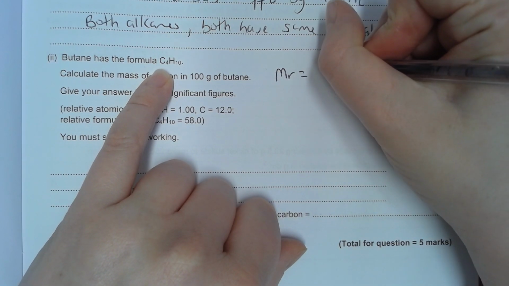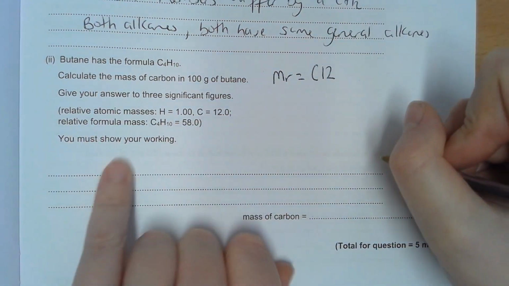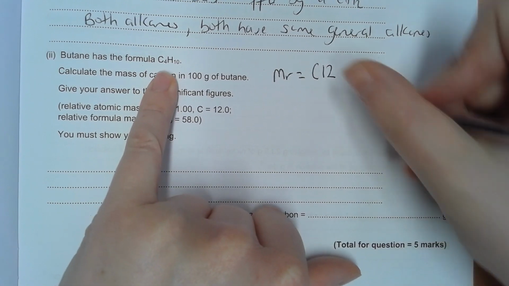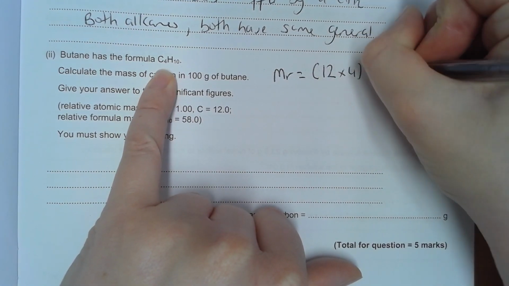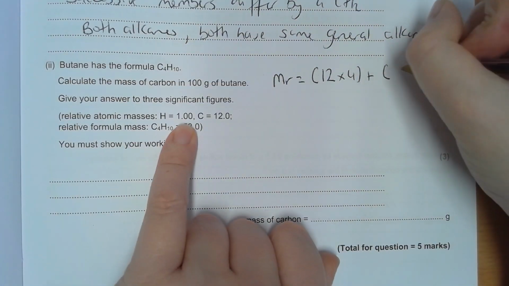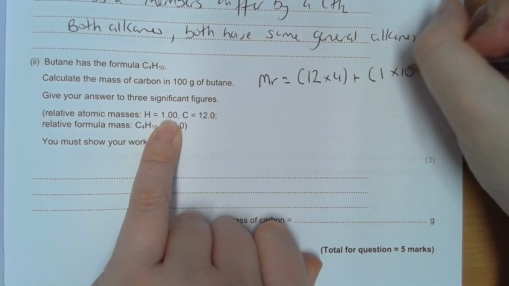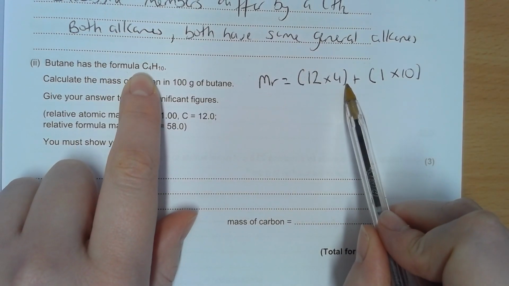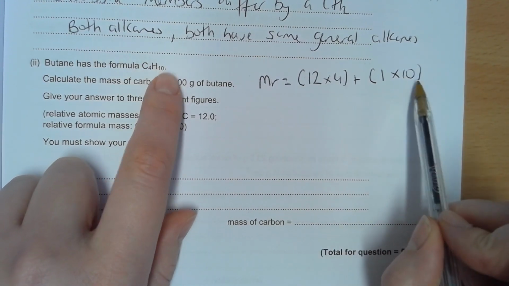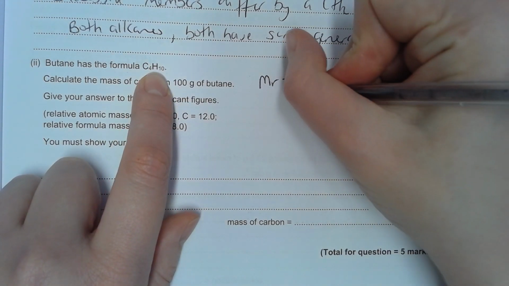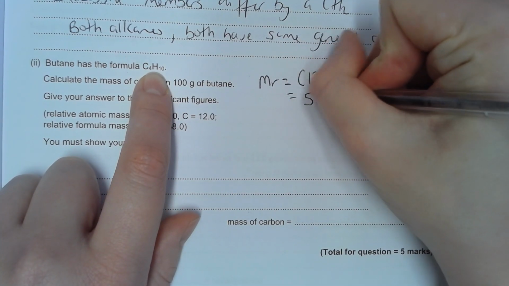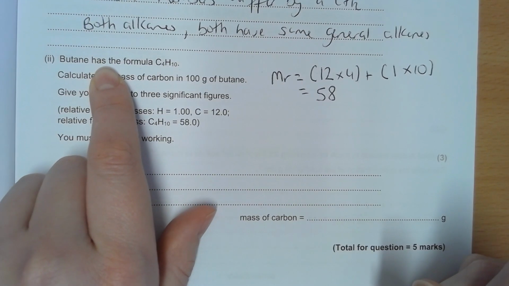Carbon has a mass of 12, they tell you down here. You've got 4 carbons, and hydrogen has a mass of 1, and you've got 10 hydrogens. So 4 times 12, 10 times 1. If I add all that up, the total formula mass of butane is 58.